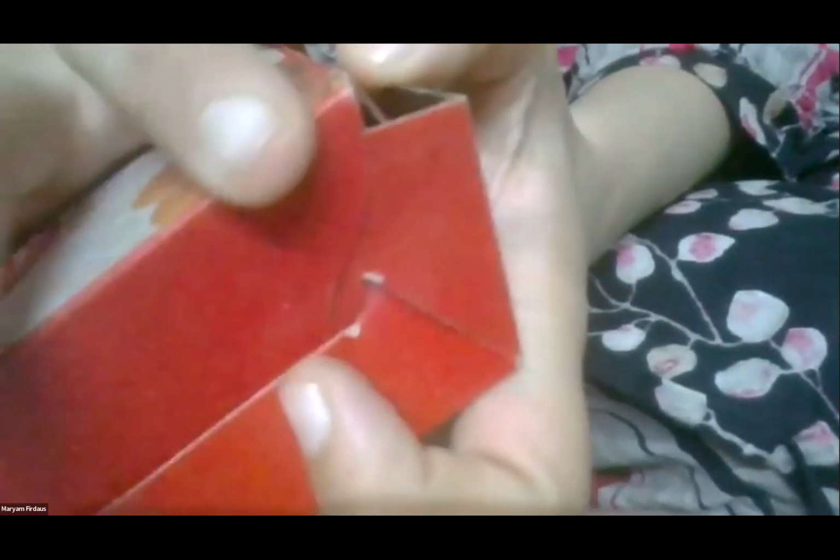Now I'm going to close it, and from here also I'm going to close it. And that's it, done. So I have made my cuboid. Can you see my cuboid now?